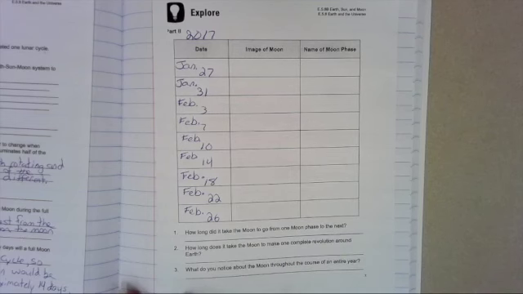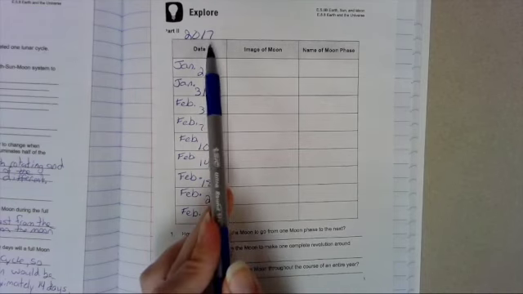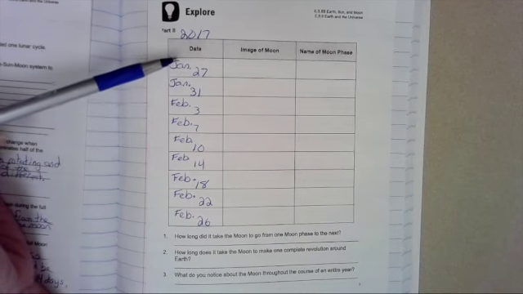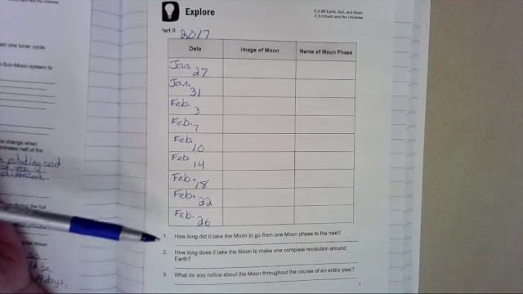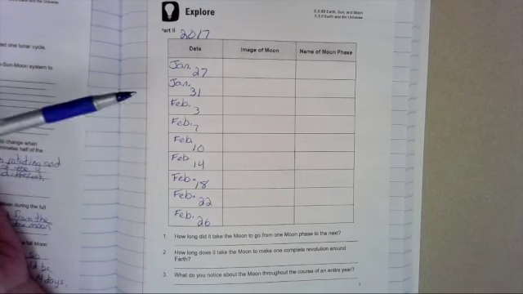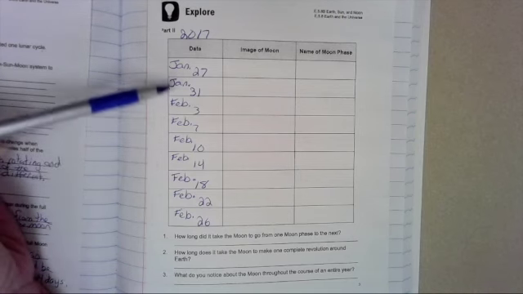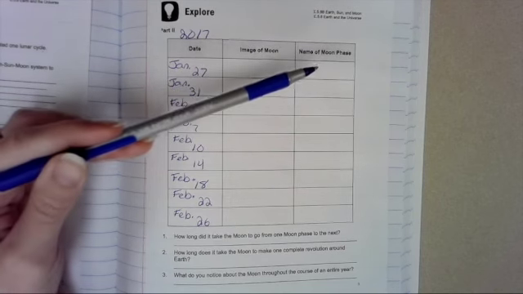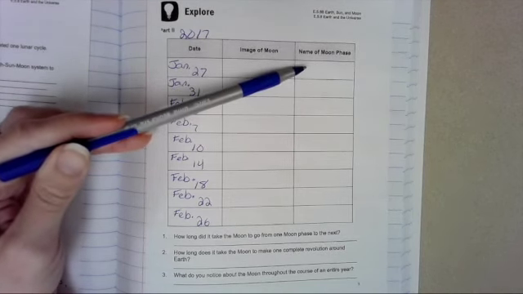The last part of this video, we're actually going to watch a video from NASA, and it's the moon phases that NASA recorded in 2017. Now, they recorded, and you will see the moon phases for every day. But I'm going to pause the video on these specific dates, and you're going to draw what the moon looks like and then name that moon phase when the video is paused.